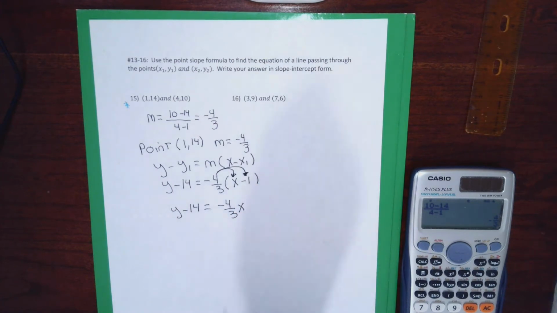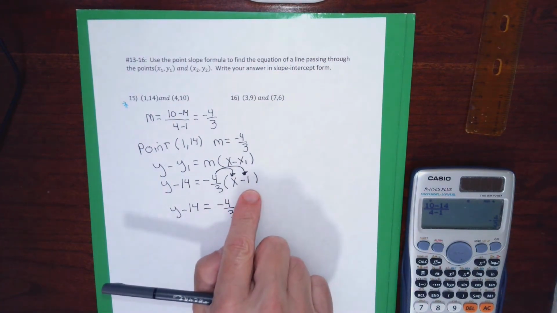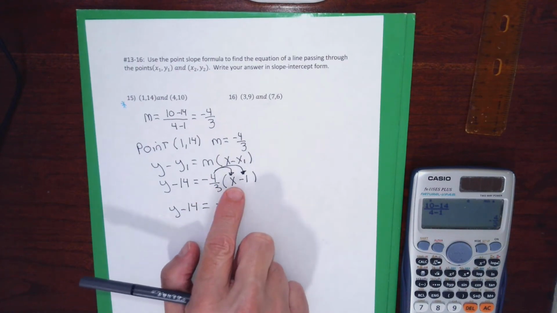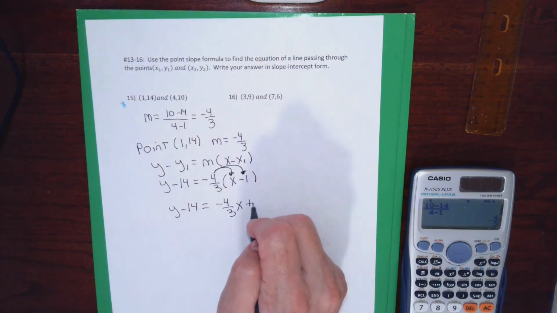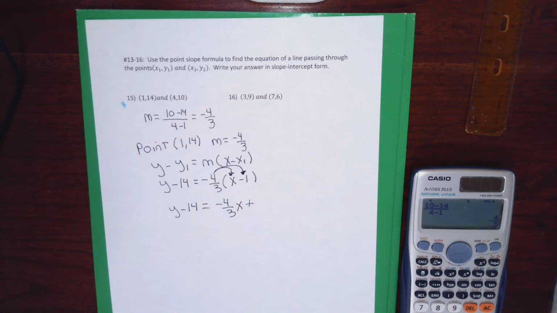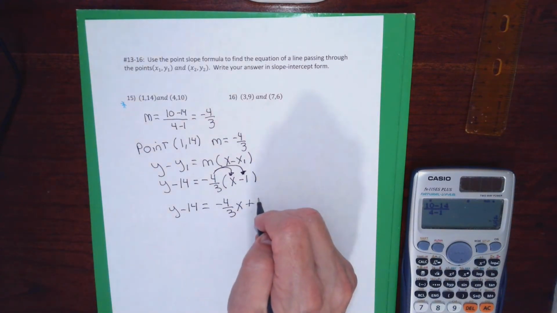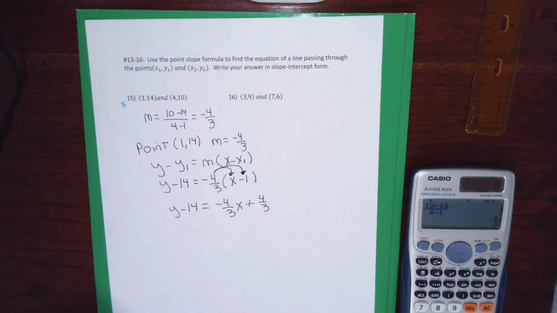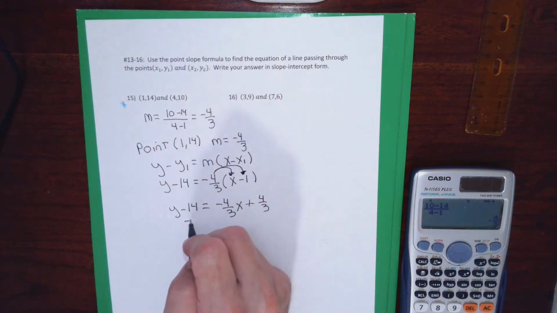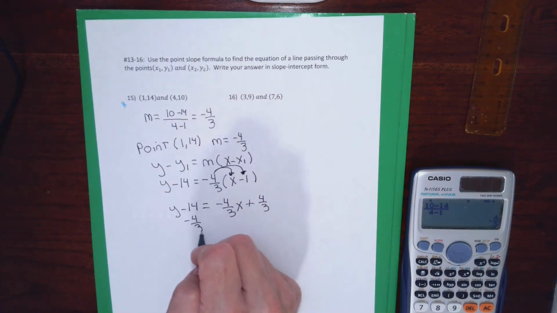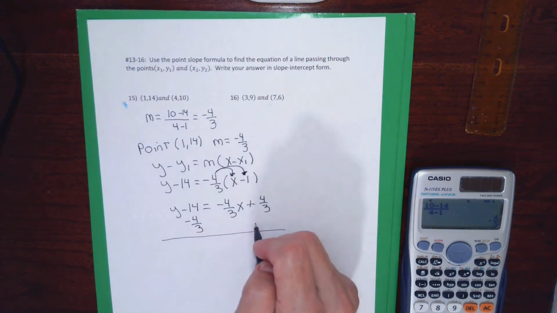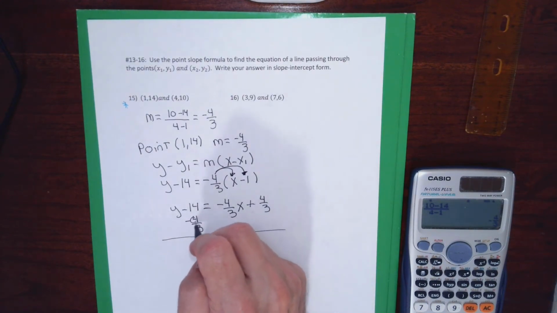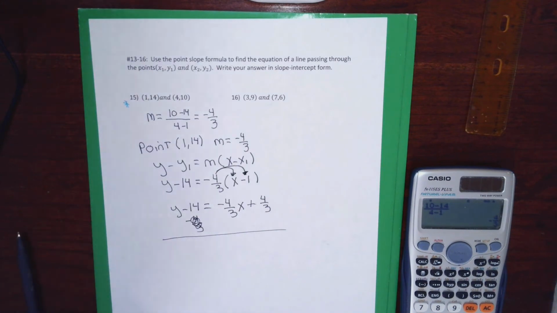Fractions I don't like to do in my head, but negative 4/3 times negative 1, that's multiplying two negatives, should give me a positive, and then any number times 1 is just itself, so that's going to give me positive 4/3. I'm almost done. I'm going to finish by adding 14 to both sides. Need to get the y isolated.